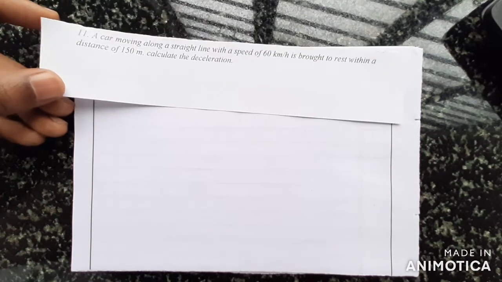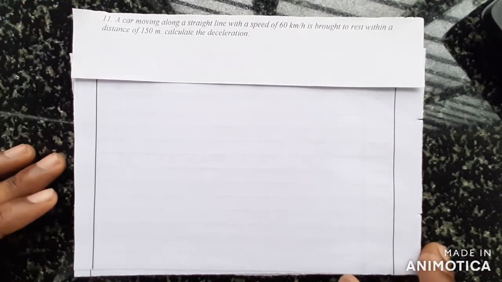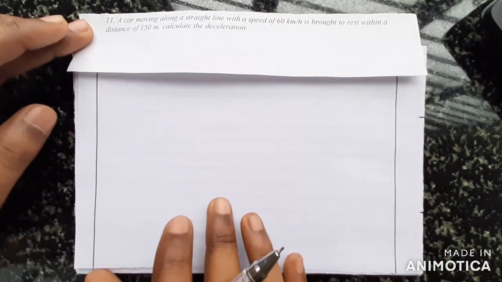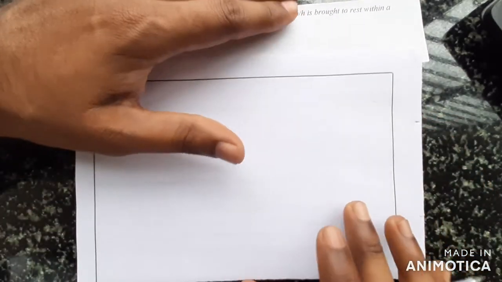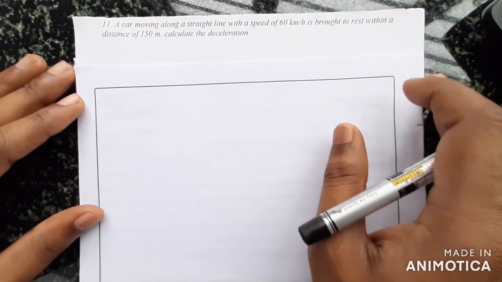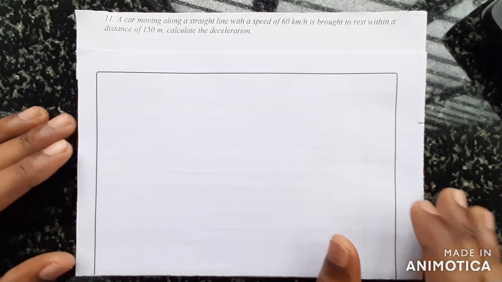So, dear students, let us continue our discussion on problems on motion in a straight line. And here comes the 11th question. In the last session, we stopped the discussion after the 10th question, and this is the 11th question that we will take today.